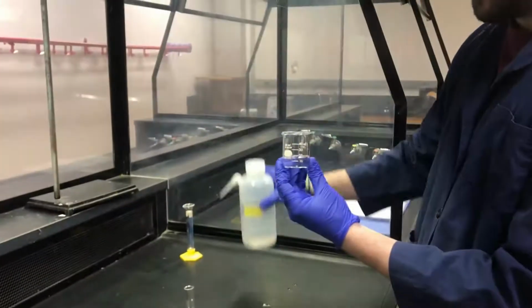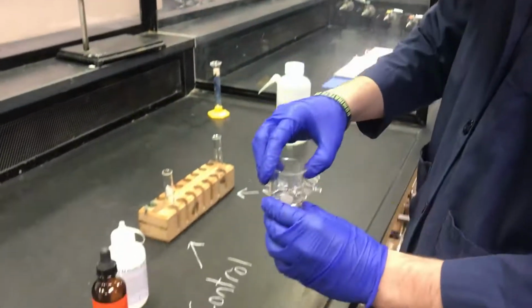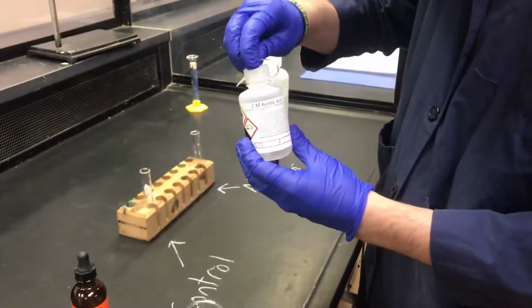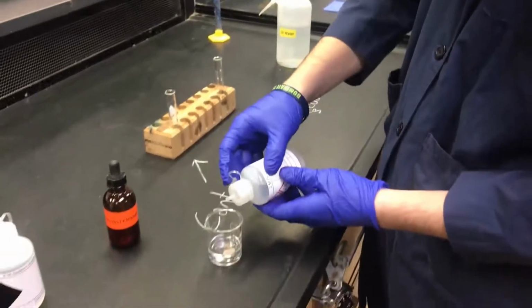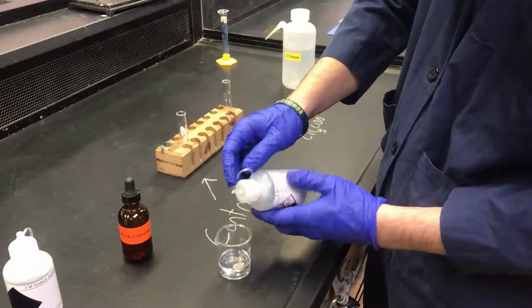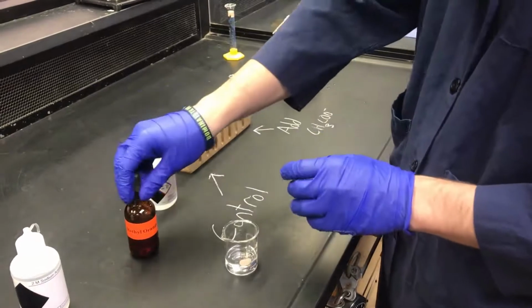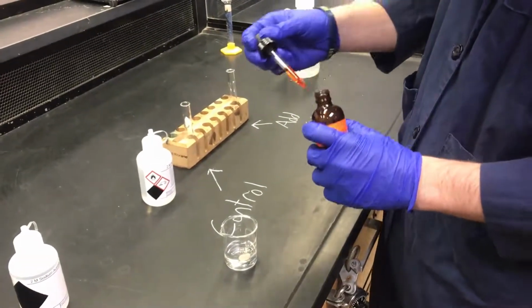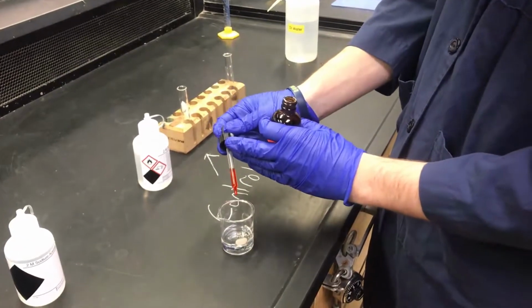So here in part 3, we have added 15 mL of DI water to our 50 mL beaker. And we're going to add a few drops of 2 molar acetic acid, and then a few drops of our methyl orange indicator also into the beaker.